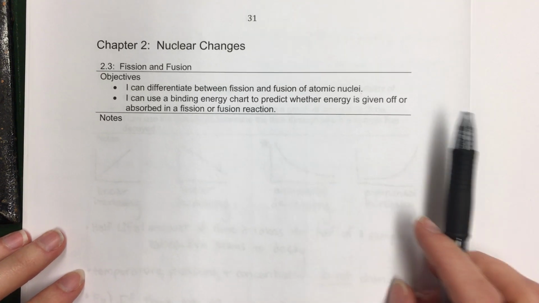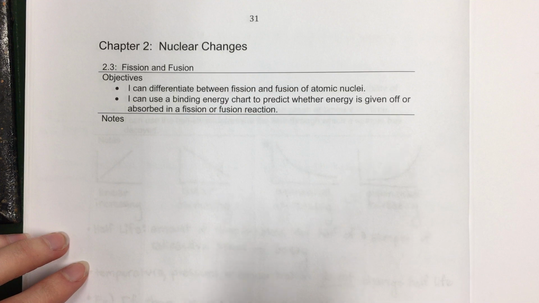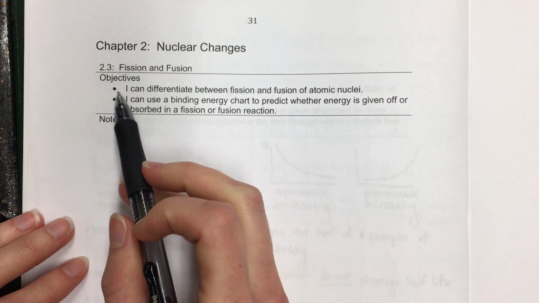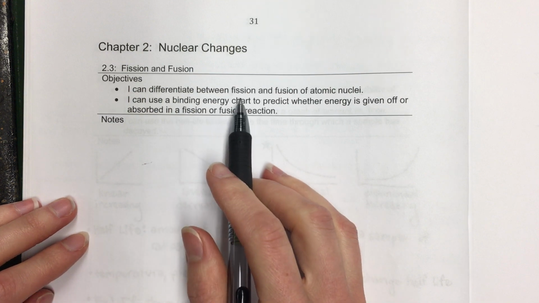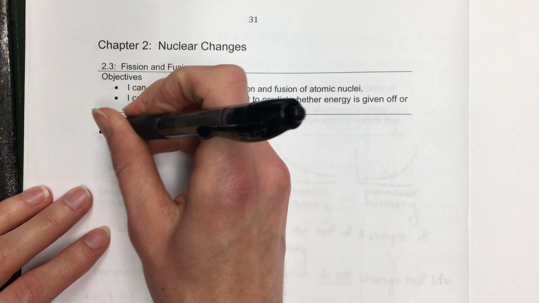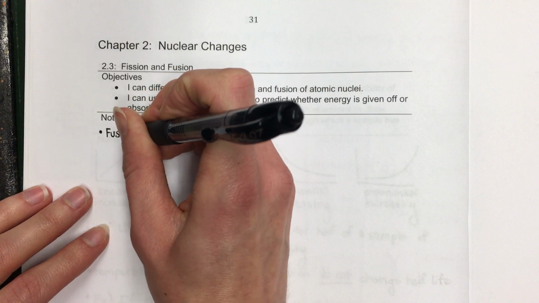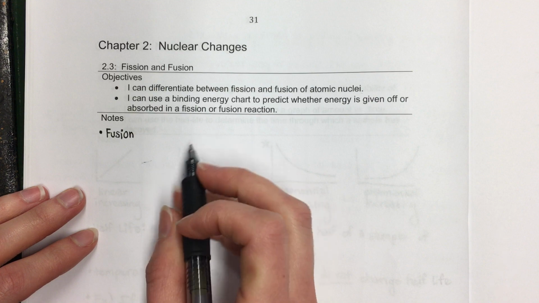Okay, so today we're just going to be taking some quick notes on fission and fusion. This is page 31 of your notebook. It's section 2.3. For today, the goal is just for us to be able to tell the difference between fission and fusion. So, you may have heard these words before, and fusion is used in other contexts besides nuclear chemistry.